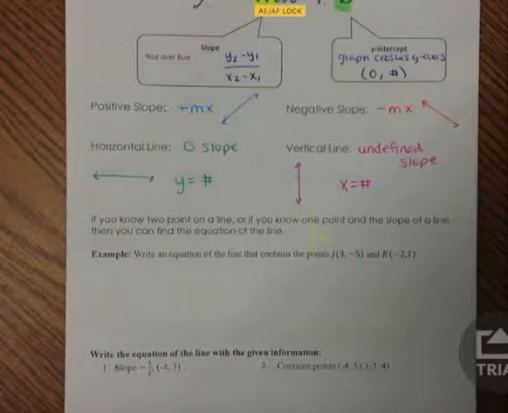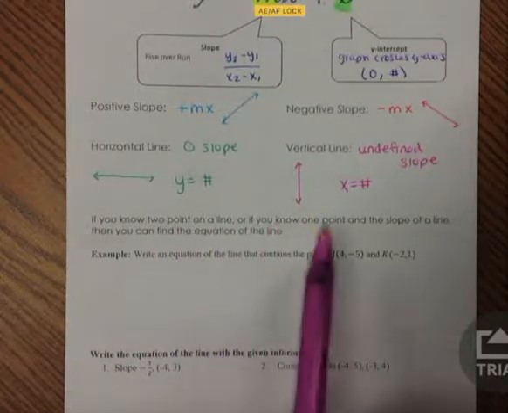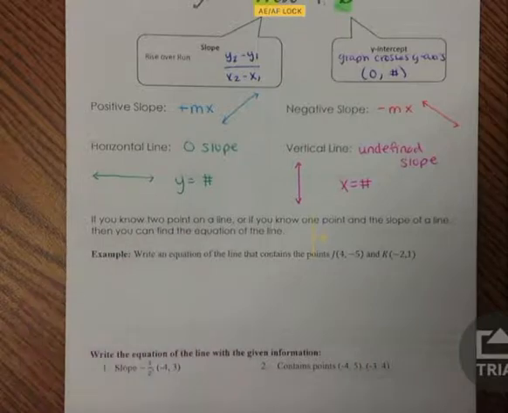Let's do some examples. If you know 2 points on a line, or if you know 1 point and the slope of a line, then you can find the equation of the line. We're going to focus on writing the equation of the lines with just basic lines. We're also going to be looking at parallel and perpendicular lines as well. We're going to write an equation of the line that contains these 2 points. J is at 4, negative 5, and K is at negative 2, 1.